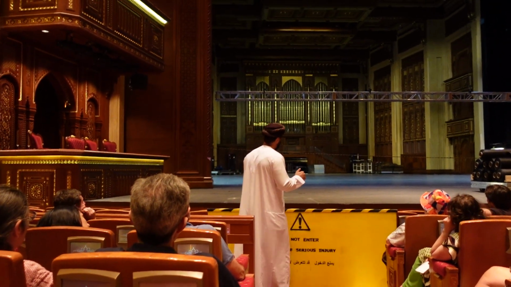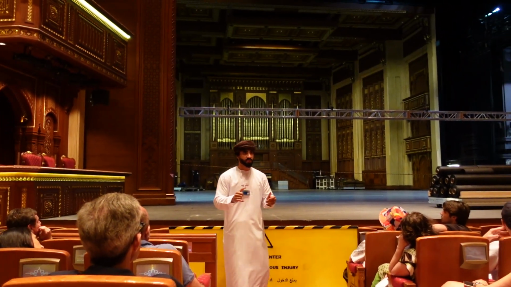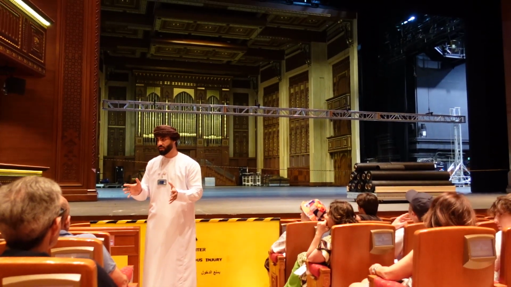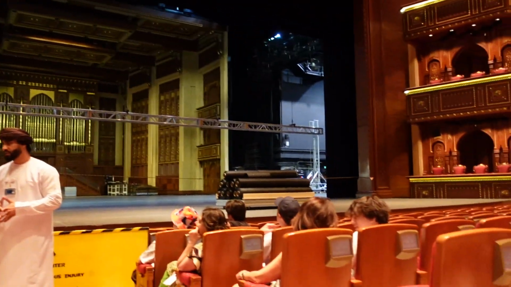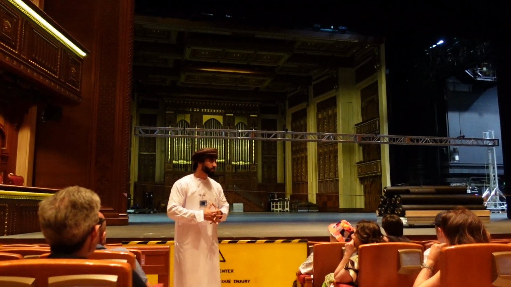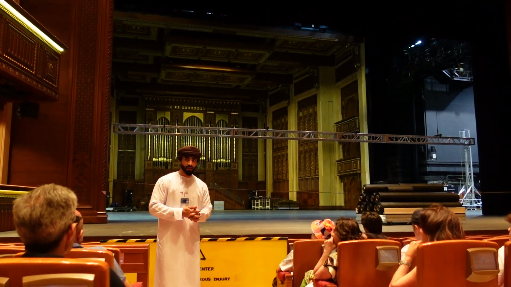It's not uncommon to see an organ inside an opera, I know, but the late Sultan loved this instrument and he wanted to make this opera very special by adding this organ. It was designed in a city called Oman in Germany by a company called Kleis.